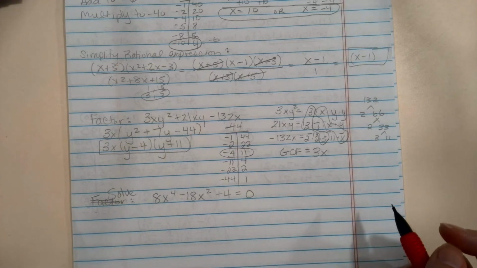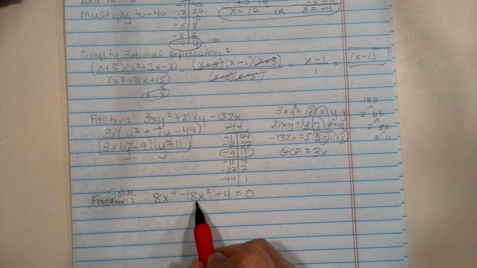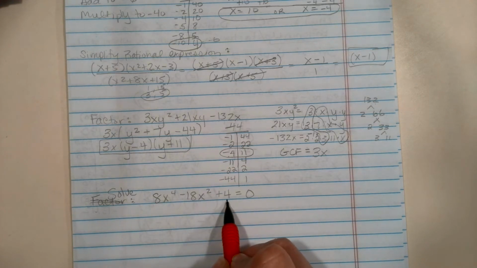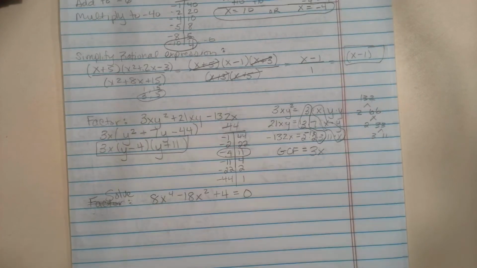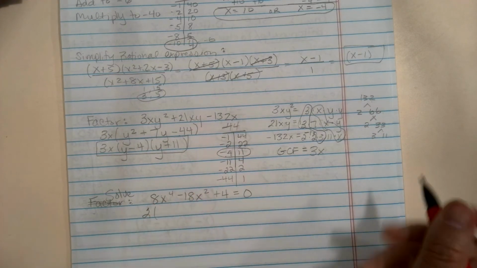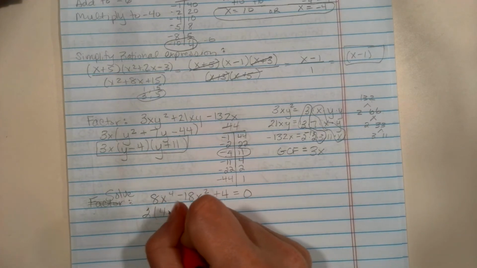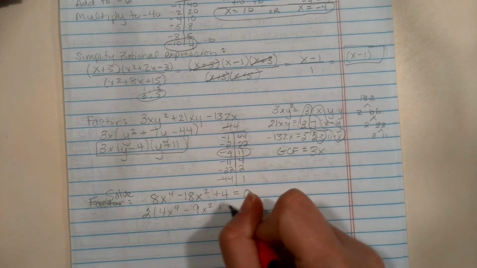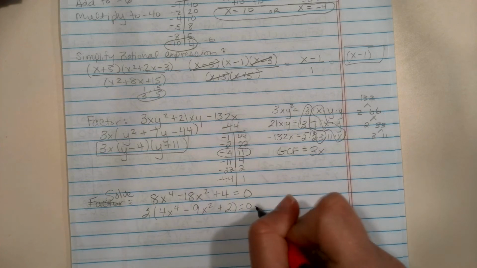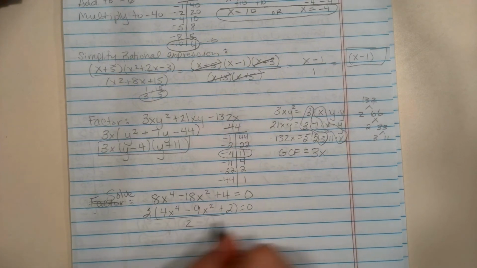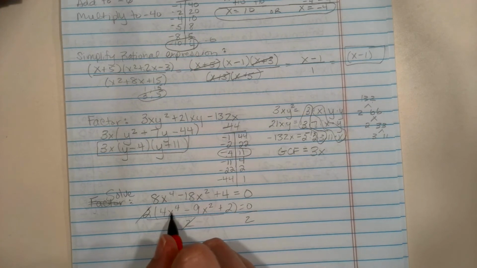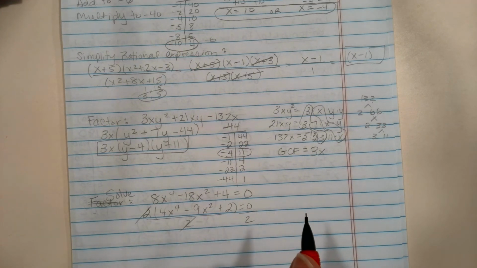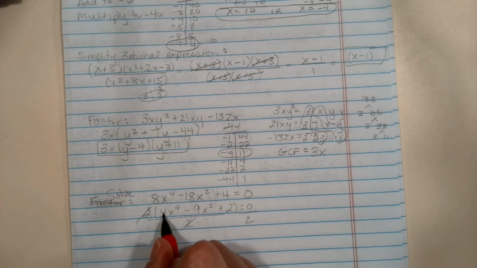Check for your GCFs first. 8x to the fourth, 18x squared, and 4 all have factors of 2. So let's start by taking out that factor of 2. So 2 times 4x to the fourth minus 9x squared plus 2. Because we're set equal to 0, we can also divide by 2 and just make that go away. Now we're just factoring 4x to the fourth minus 9x squared plus 2.